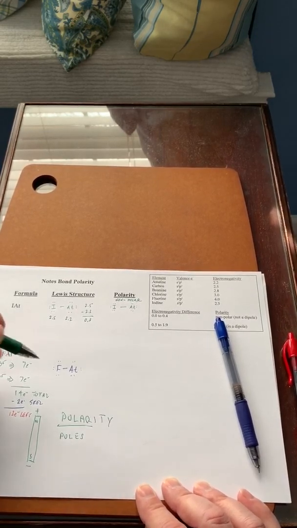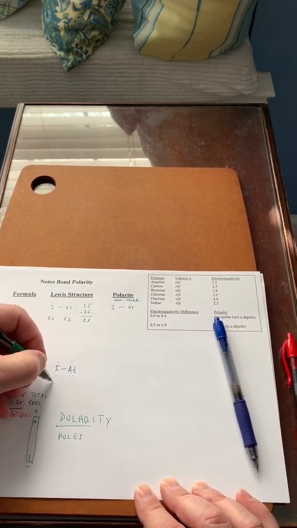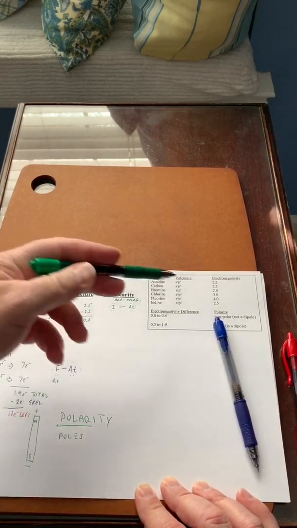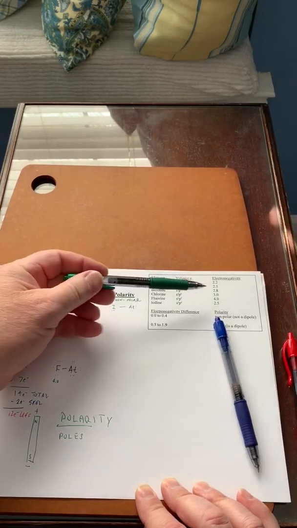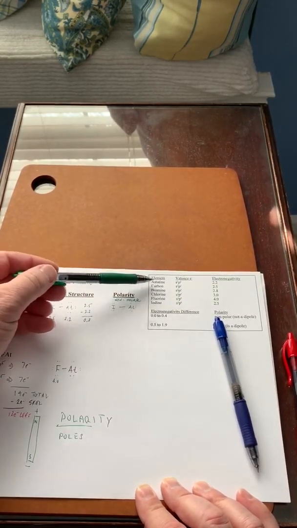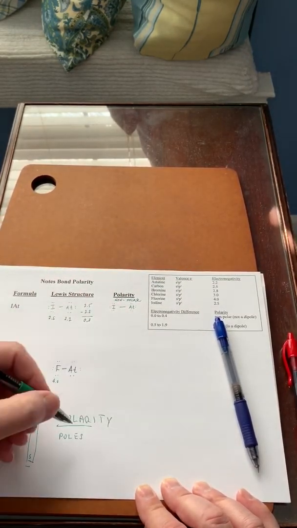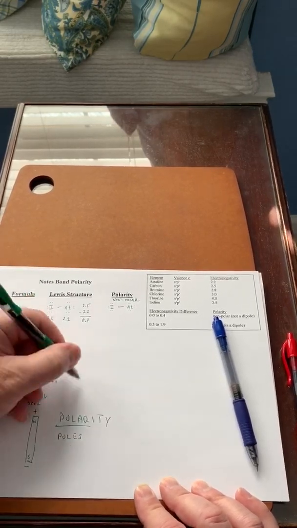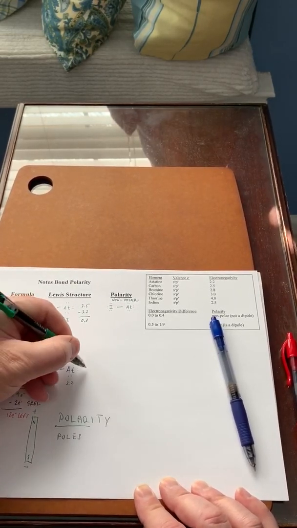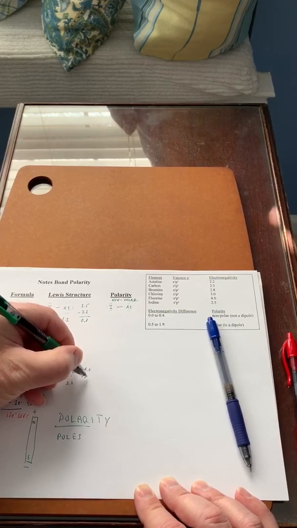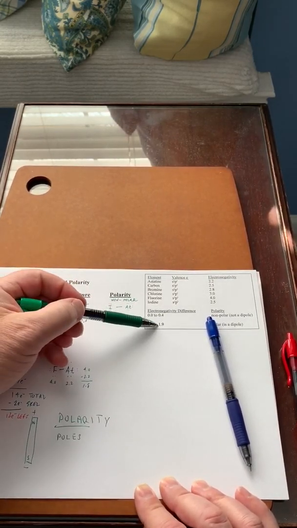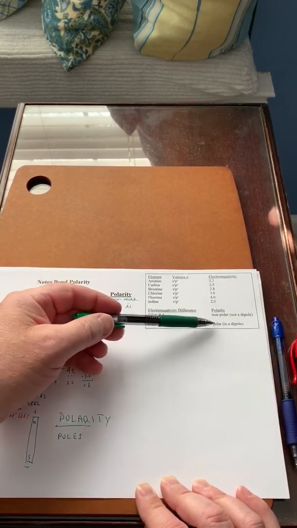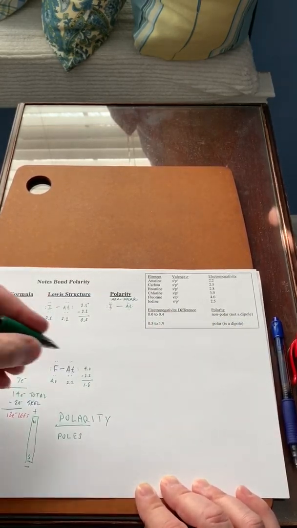Now, the next part of this is to realize that fluorine is a 4.0 right here. At is astatine. That's a 2.2. So we subtract 4.0 minus 2.2, and we get 1.8. Okay, that falls in this range. So that means this guy is going to be polar.